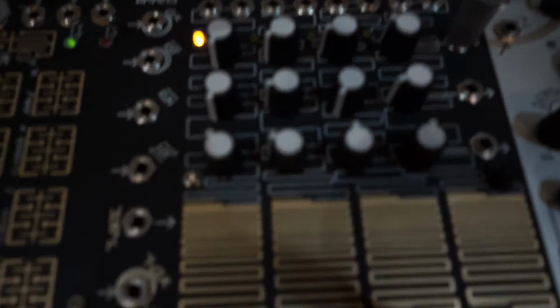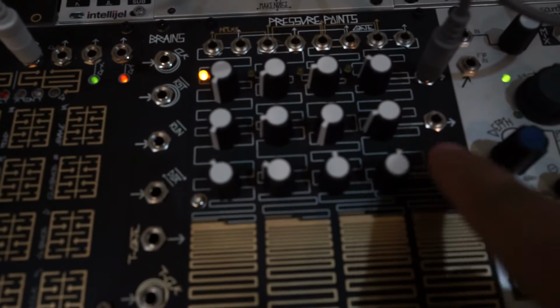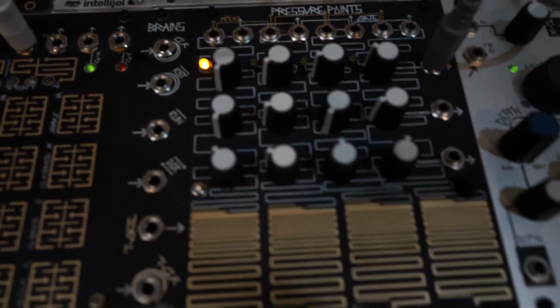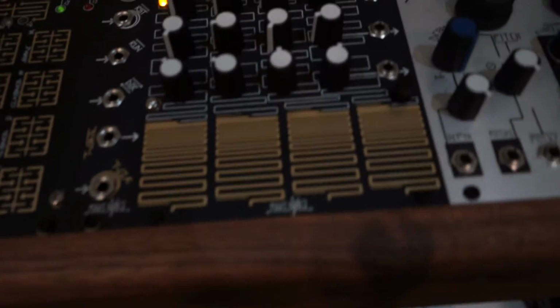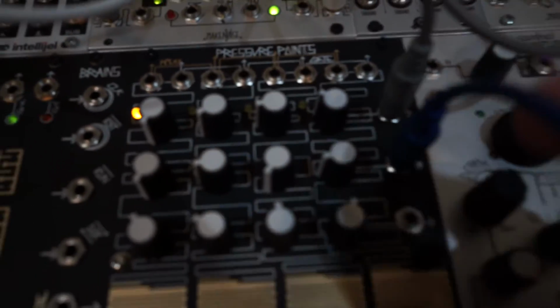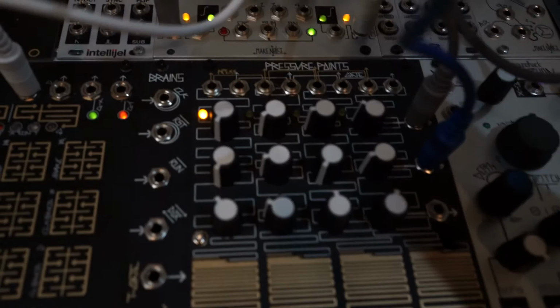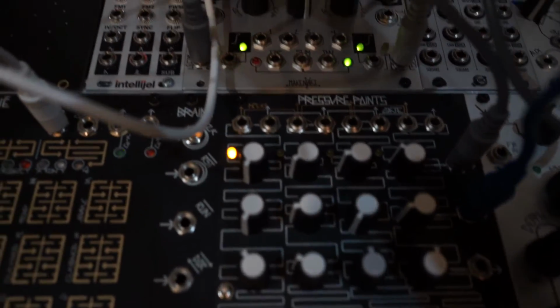Okay, you notice that there's also these other rows here that I'm not using. They also have CV outputs. So let's say we took one of those, took that second row of outputs and put it into the rise and fall of the mouth. So that's going to change the speed at which it's cycling.